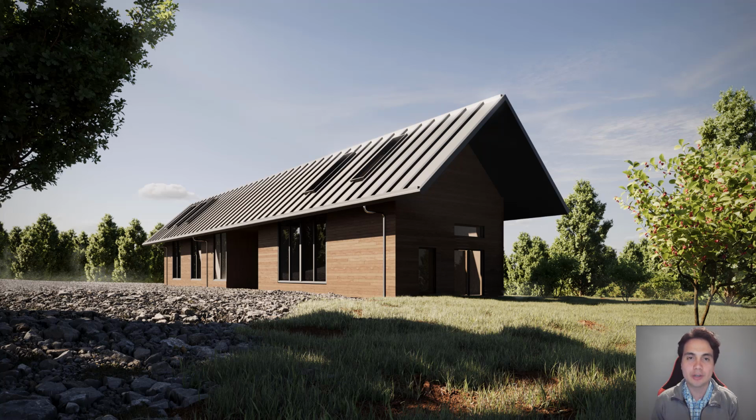In today's video, we're going to produce an exterior daylight scene of a cottage, right from scratch, using the industry's most powerful software, which are 3ds Max and Chaos Corona.